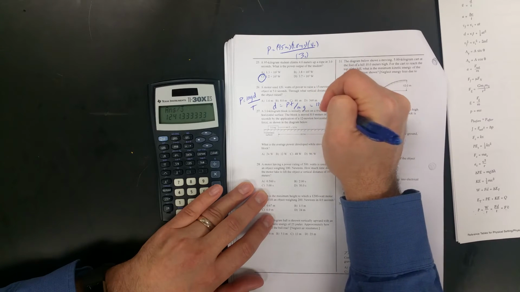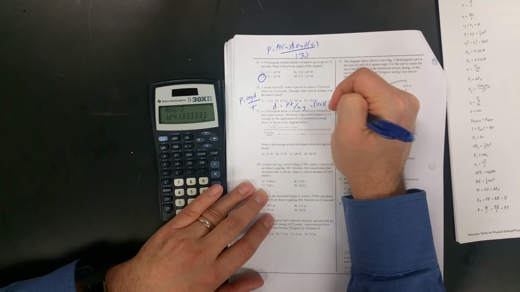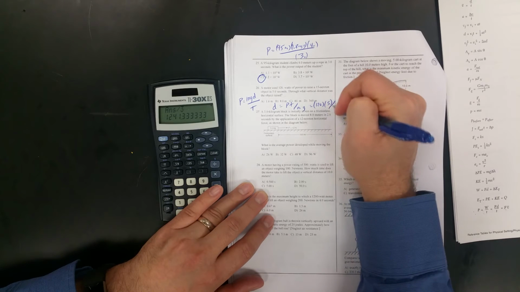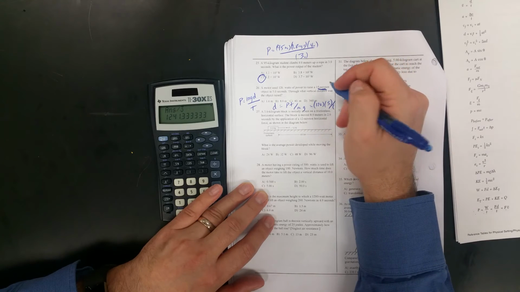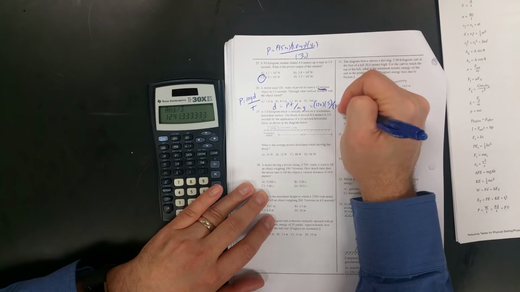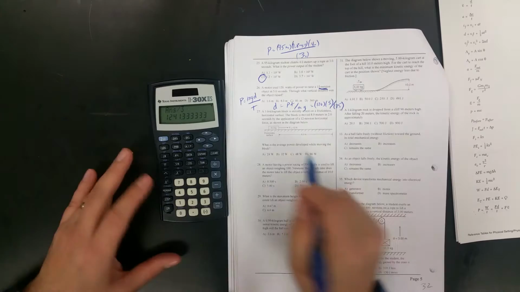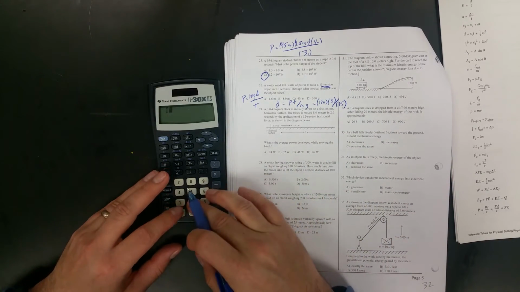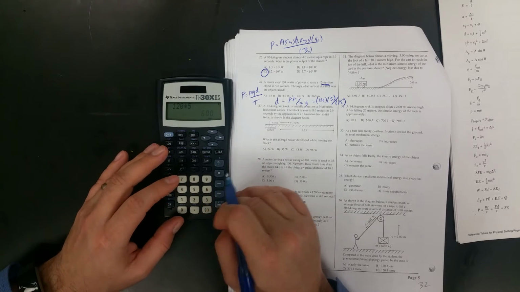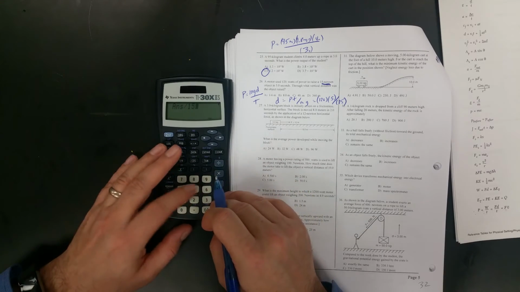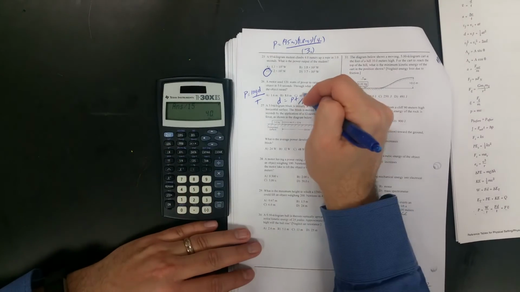So 120 watts times 5 seconds divided by mg, but in this case we know that object weighs 15 newtons, so mg is 15. You need to know the difference between mass and weight, obviously, to get this easily. 120 times 5 divided by 15 should be 40 meters.